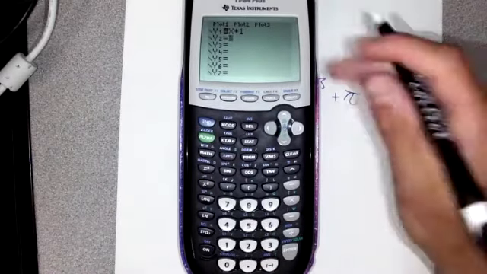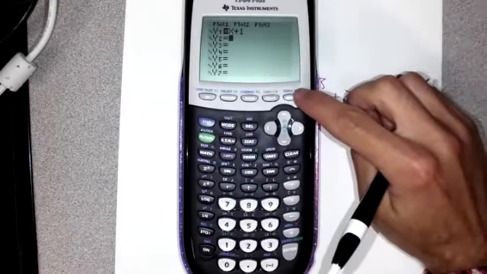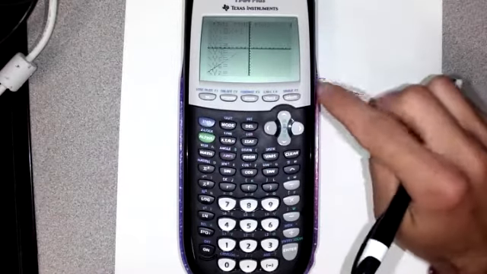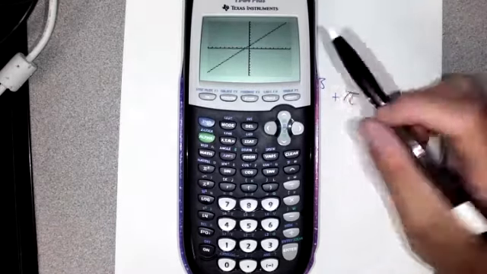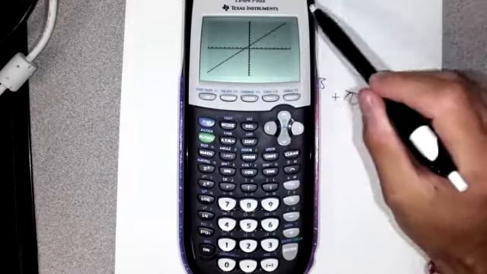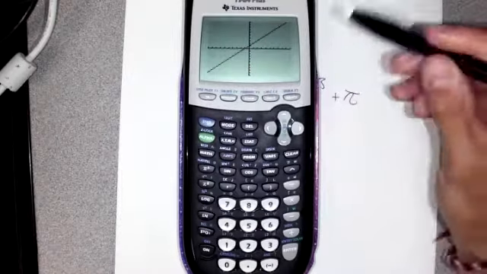Now that that has been input, we can press the graph key all the way over to the right here. Press graph and it produces a graph. Say this graph continues on infinitely, right? But it's not in the window. And so you wanted to adjust the window size.